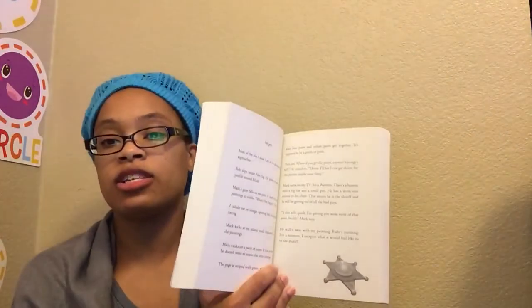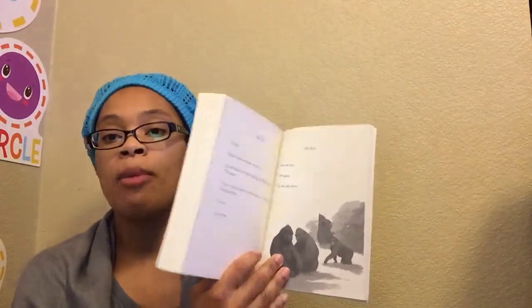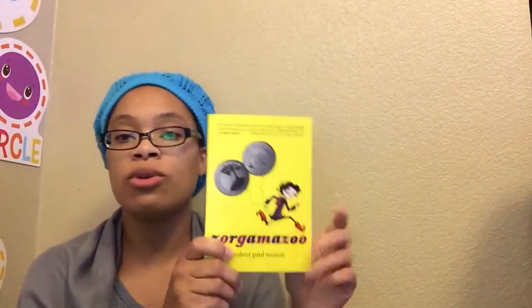I wanted to save this because I think it's something that he will be able to read. Last year we were still finishing up all of our reading, but this year, since we have no phonics program, he has a lot more books to read. I also have Zormagazoo, and this is a chapter book written entirely in rhyme.